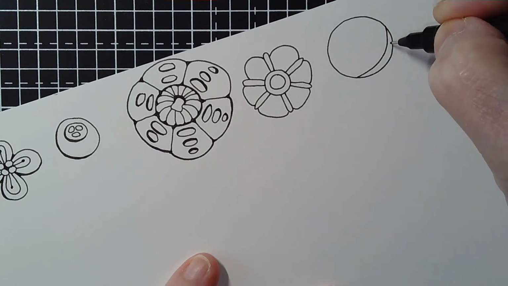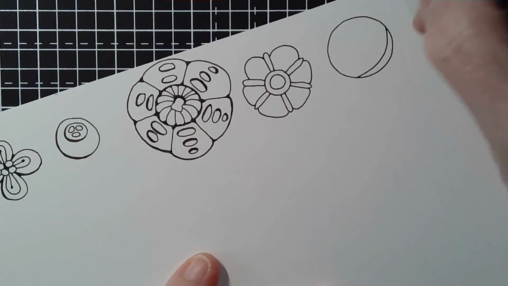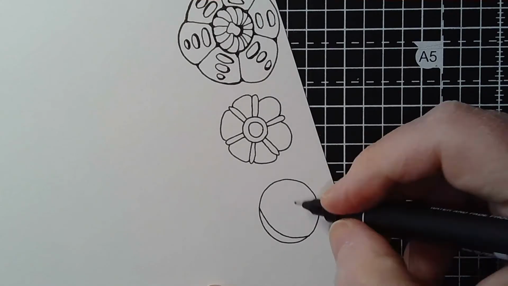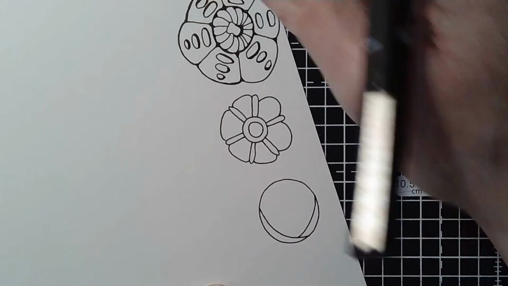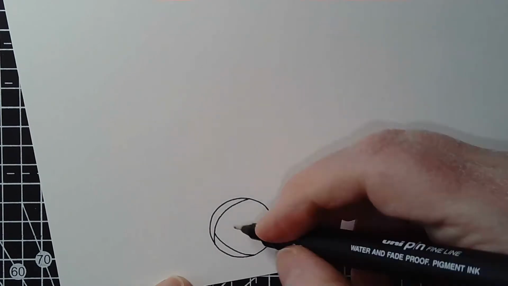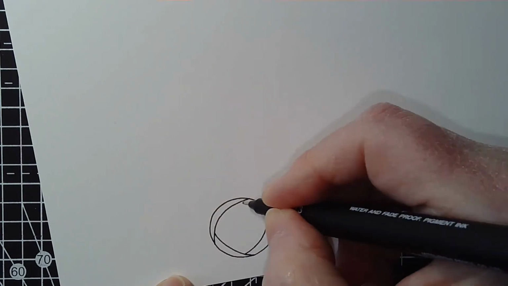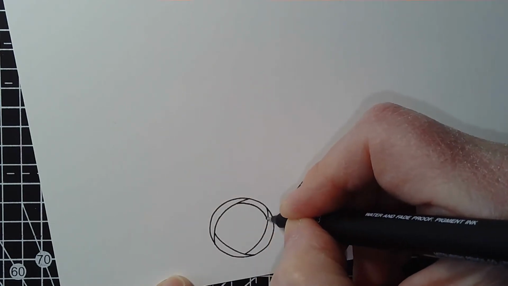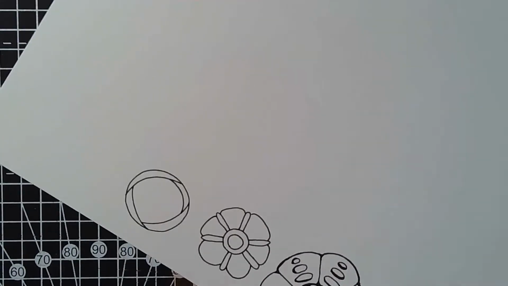It creates a very thin crescent moon shape here, and then the best way to do this is to turn the paper, and then you do the same like that. Like this.